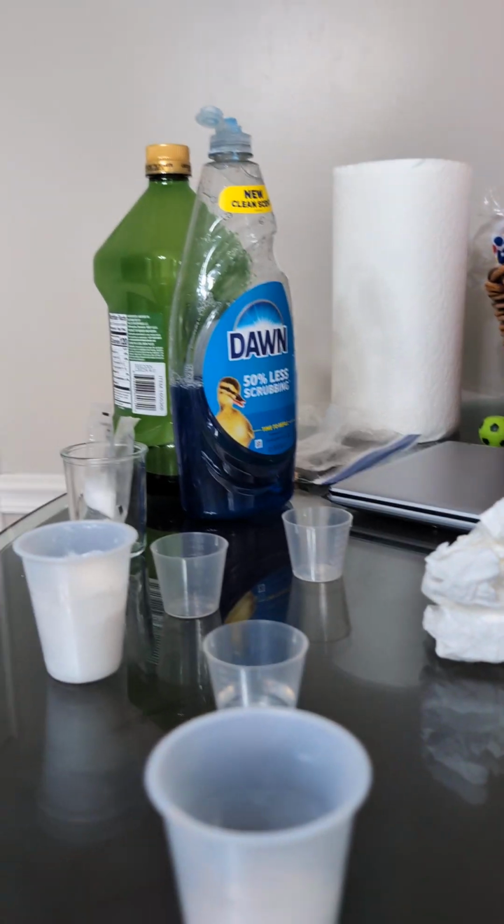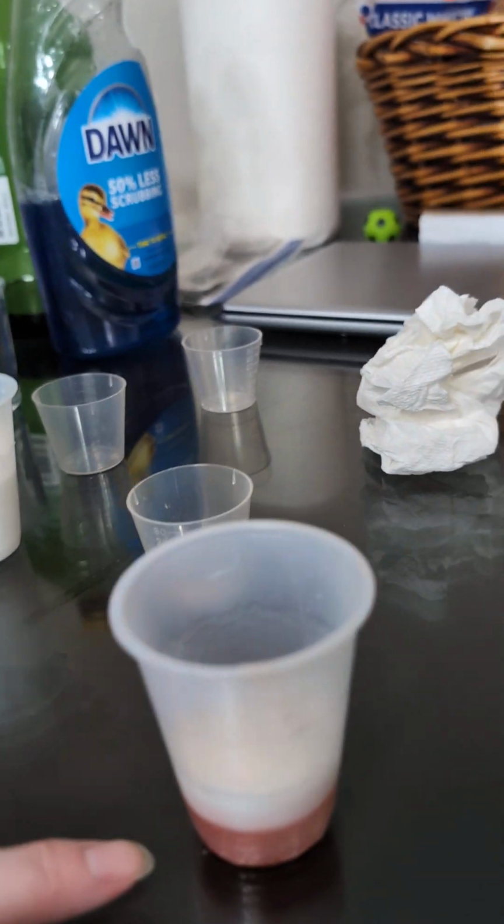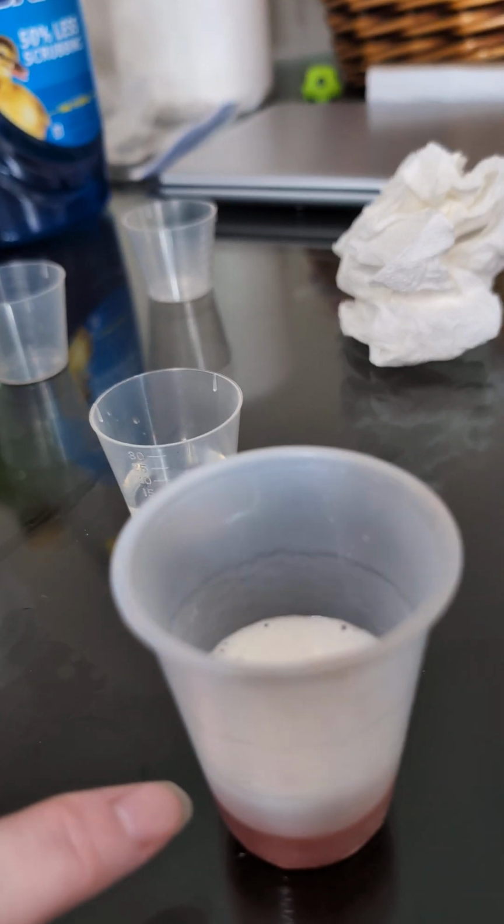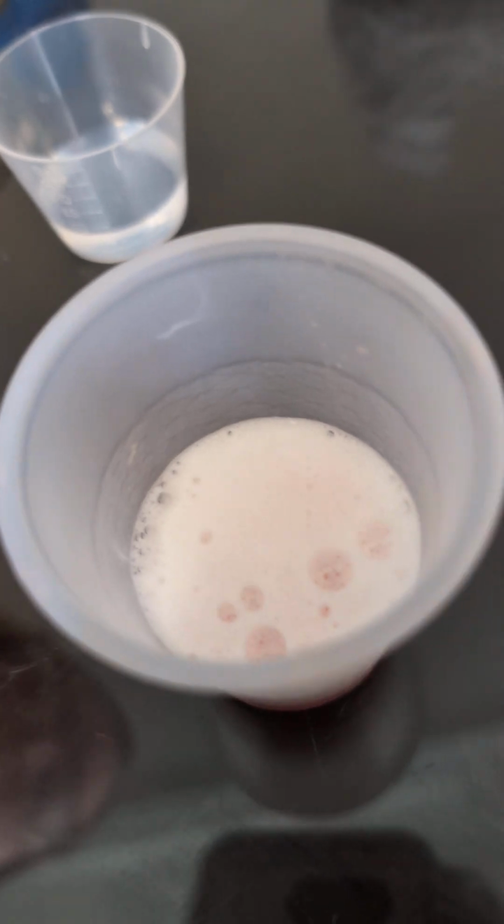Add a few drops of food coloring or red dye tablet. Let's do it. Oh, look, it's reacting, see? It's bubbling up. Should I add salt? Not yet. Observe the reaction and record your findings.